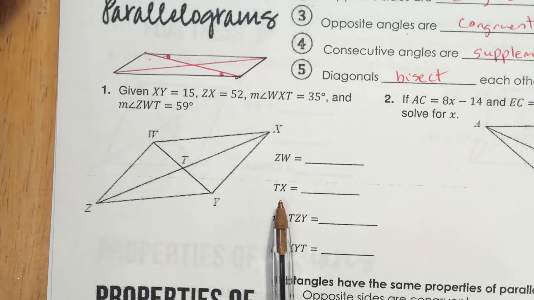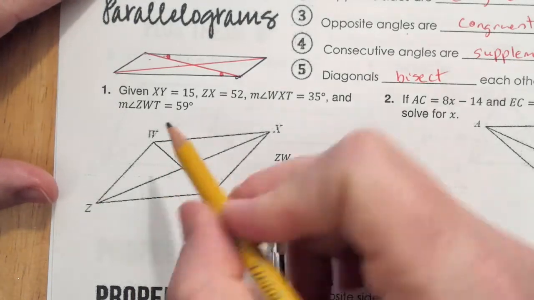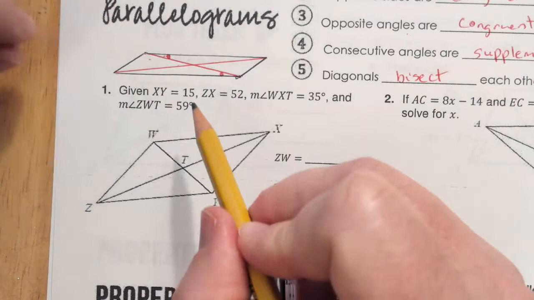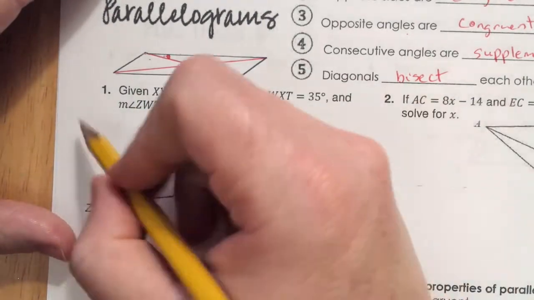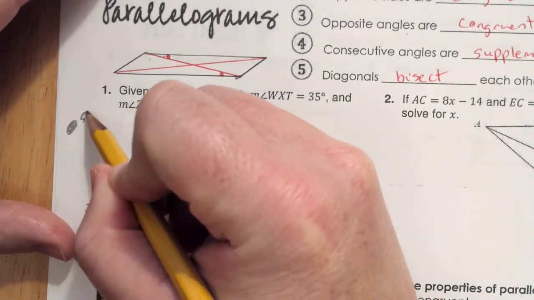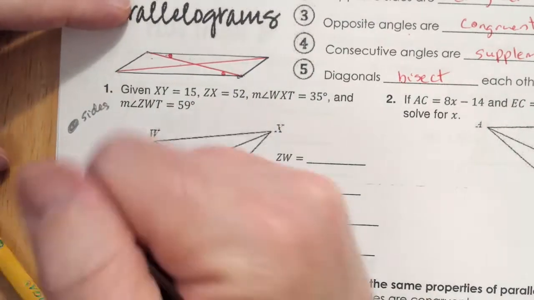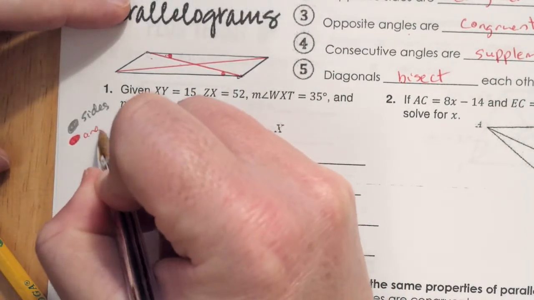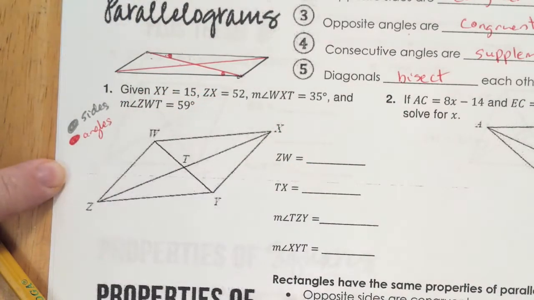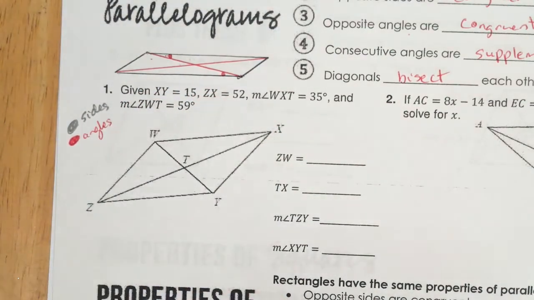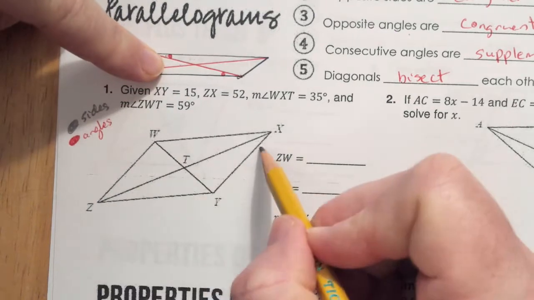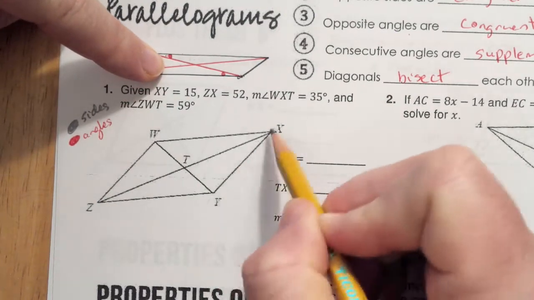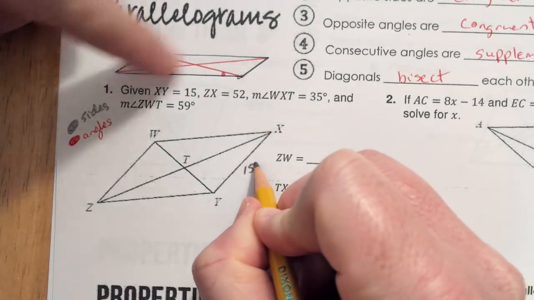Okay, so I am going to go ahead and use pencil for all my sides. And I'm going to use pen for all of my angles. And notice I put a key here. That would be nice to remember. Okay, so sides. X to Y is 15.